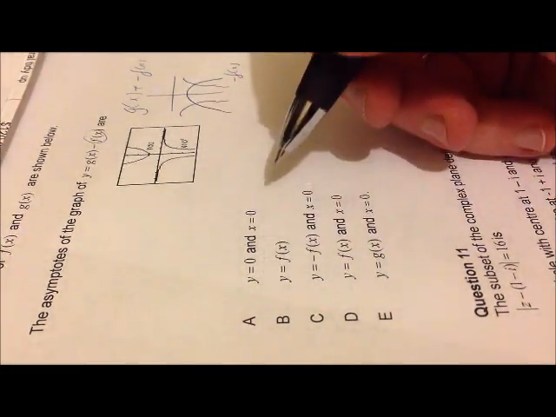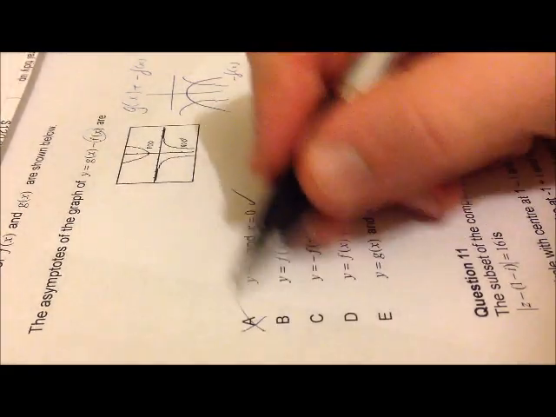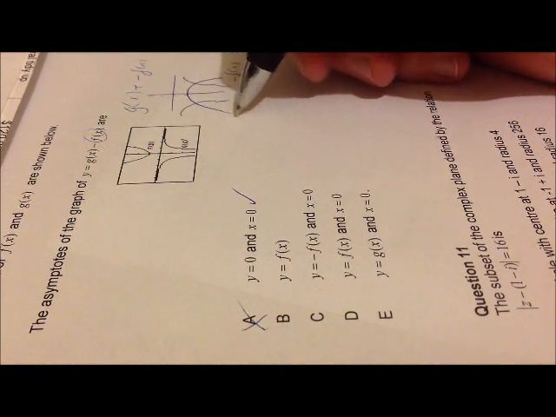Obviously, the first one's wrong because y equals 0 is fine, but x equals 0, sorry, x equals 0 is an asymptote, but y equals 0 is no longer an asymptote, rejected. This one's rejected because there are actually two asymptotes. There's an asymptote through here, and then there's an asymptote like this.